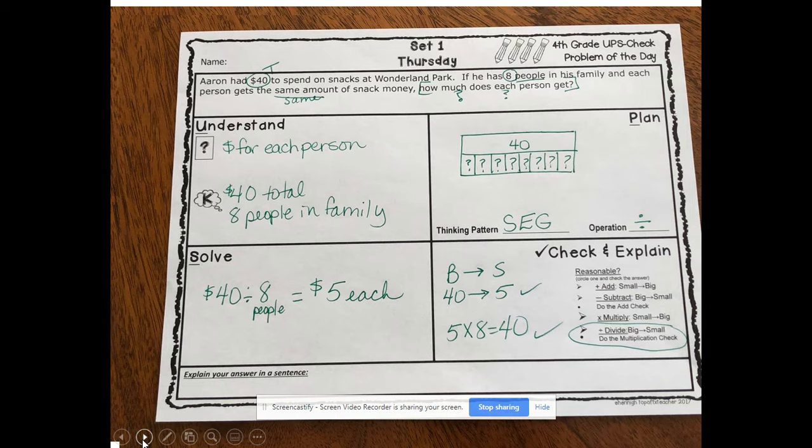This is an example of what a division problem in fourth grade might look like. You can see they were looking for how much each person gets, so the dollars for each person. Notice I didn't have them write out money because that's just a big long word, so you can just put a dollar sign. And then I did have them label the total, and up here they knew the total.